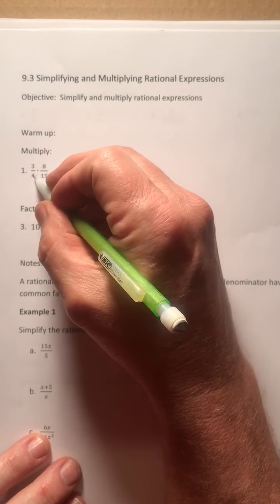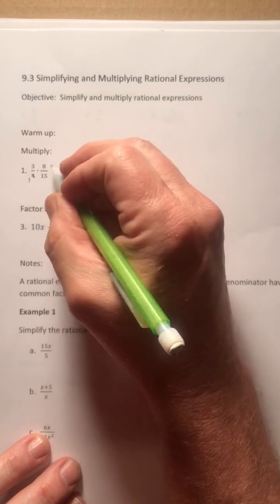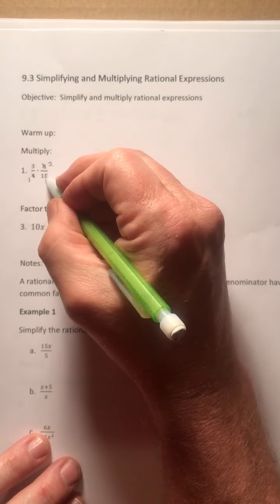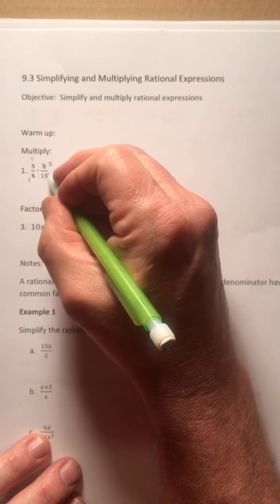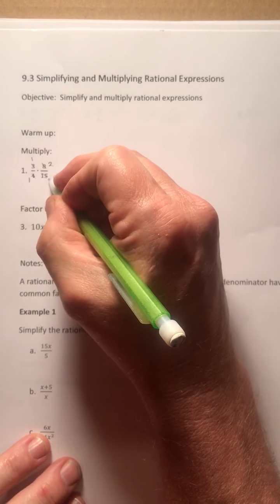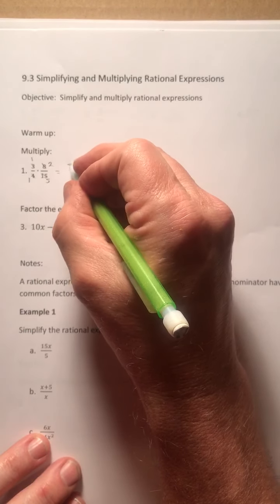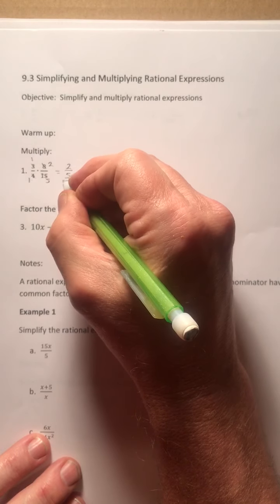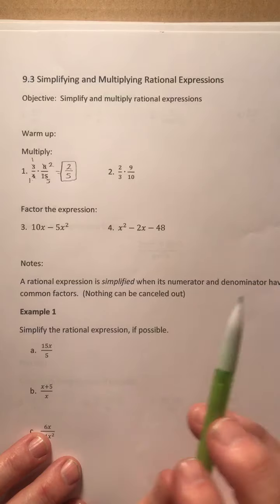4 and 8 are both divisible by 4. So 4 goes into 4 one time, so this 4 becomes a 1. This 8 becomes a 2. All right, 3 and 15 are both divisible by 3. So 3 goes into 3 one time. 3 goes into 15 5 times. And now I'll just multiply. So I got 1 times 2 gives me 2. 1 times 5 is 5. So my answer is 2/5, and it's reduced if I make sure that I do that.